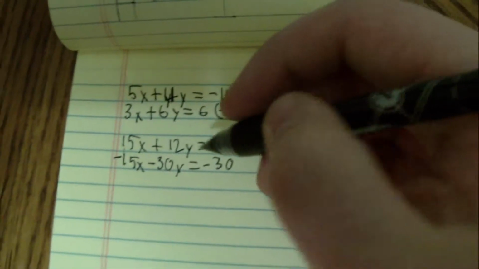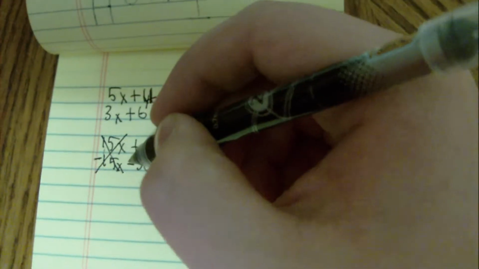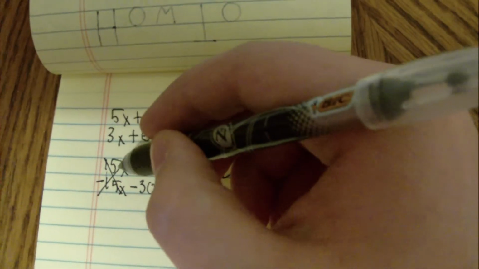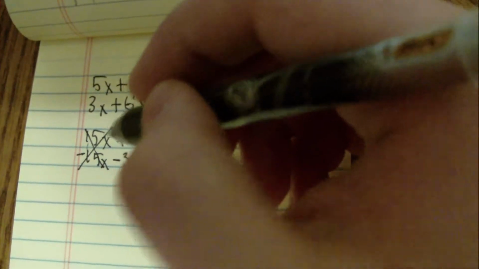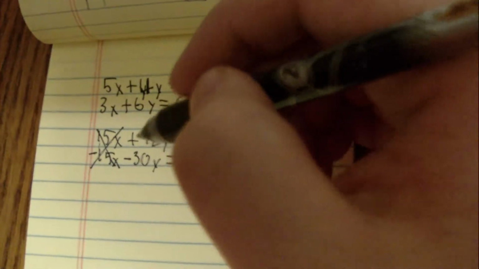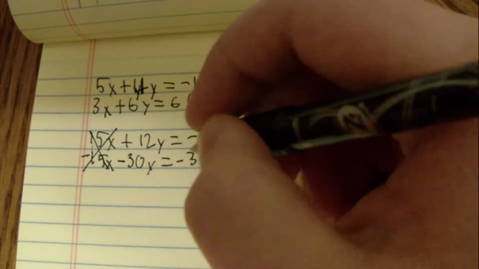So what we're going to do from here is you see 15 and negative 15. These two variables cancel out because what you're essentially doing is you're taking the top and putting it together with the bottom. So here it says 12y and negative 30. It's going to be 12y plus negative 30 or 12y minus 30, whatever way you want to think about it.